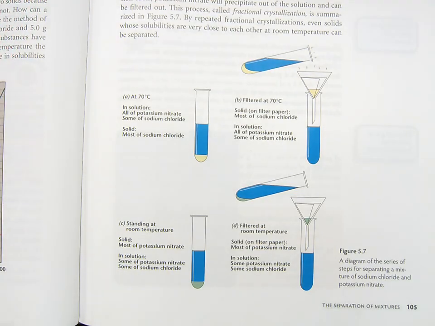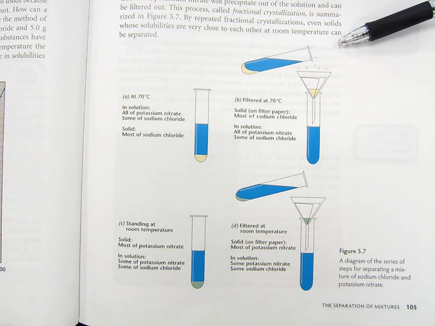Okay, so this is section 5.5, the separation of a mixture of soluble solids. I wanted to take some time to go through this with you guys because I know the reading part of it's a little bit confusing. The first thing that I want you guys to think about as we talk about this particular section is the lab that we did in chapter 4.